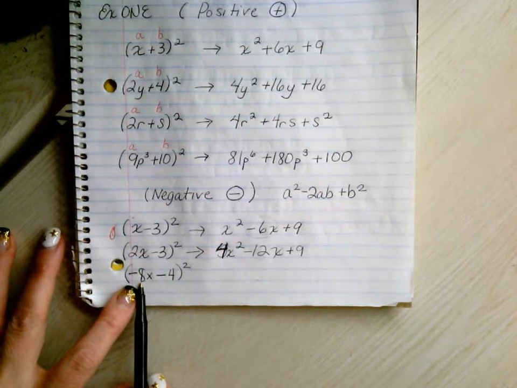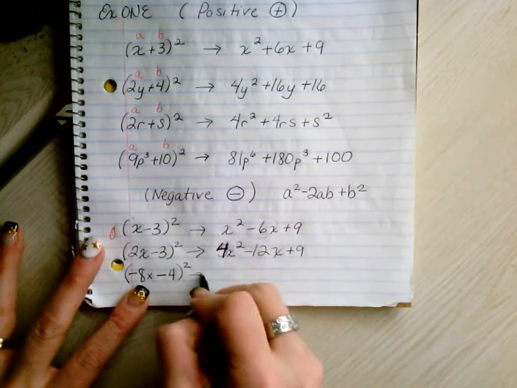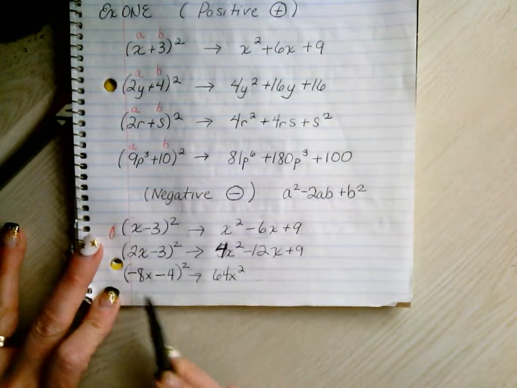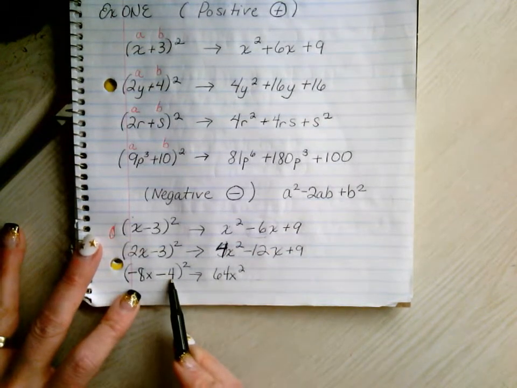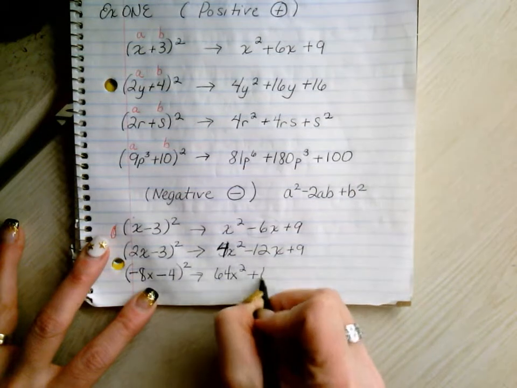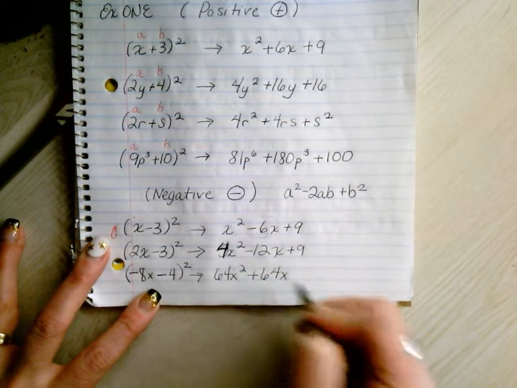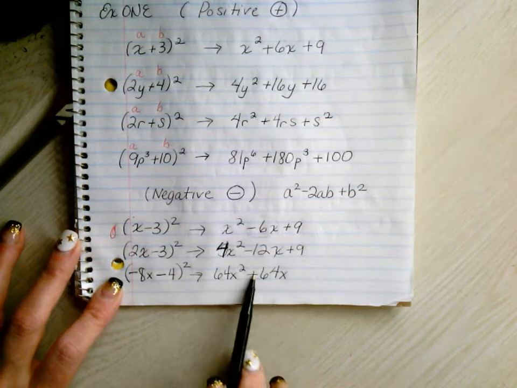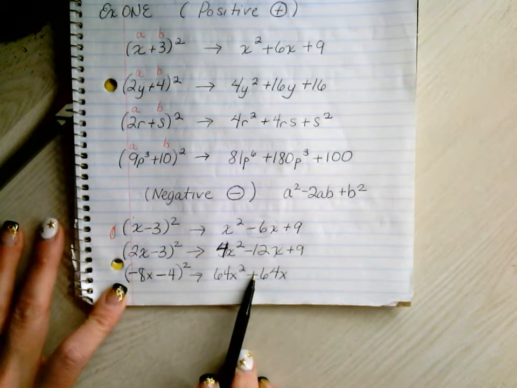Because when I square this, I'm going to get 64x squared. This times this is a positive 32. Double it, positive 64x. So the addition of this causes that to change.